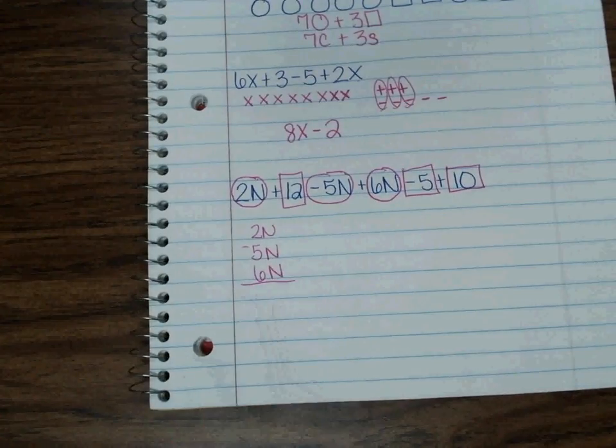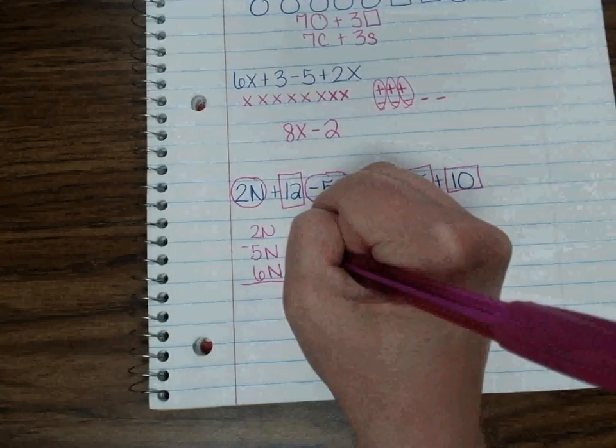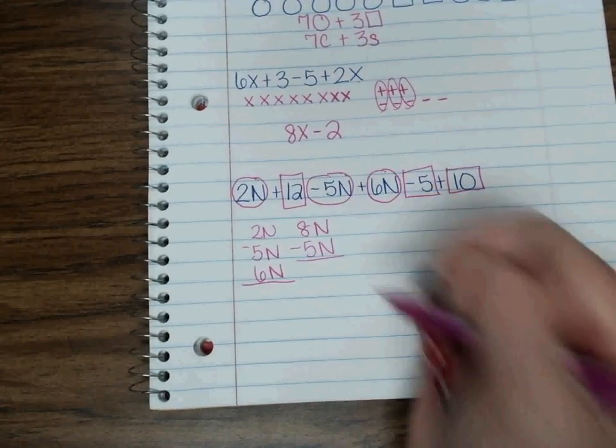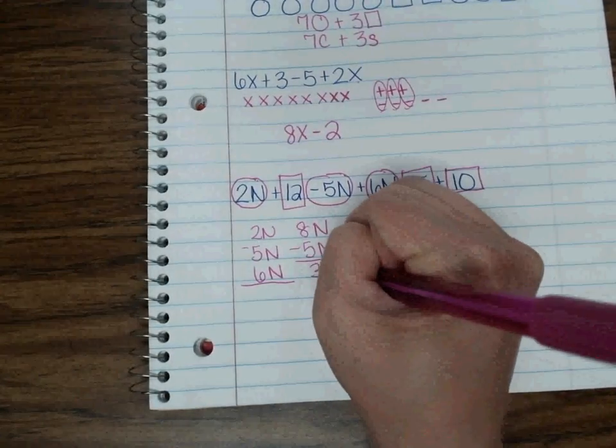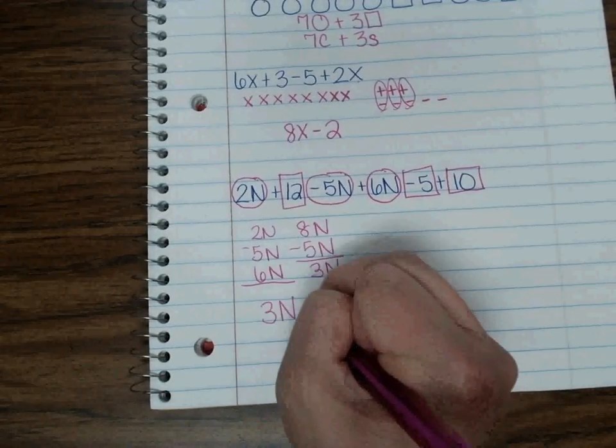How would you add those up together? Well, I would take the 2 positives, 2n and 6n, and combine them first and get 8n. Okay. And then 8n minus 5n equals 3n. Okay. So I have 3n. I'm going to go ahead and label that down here at the bottom.